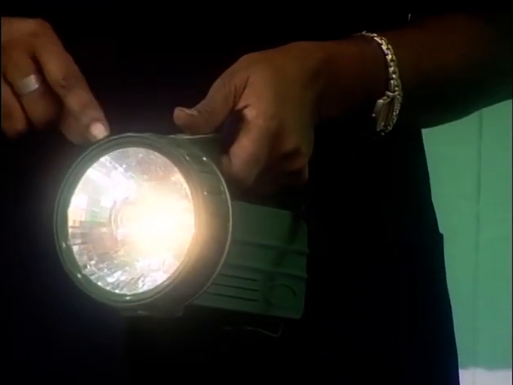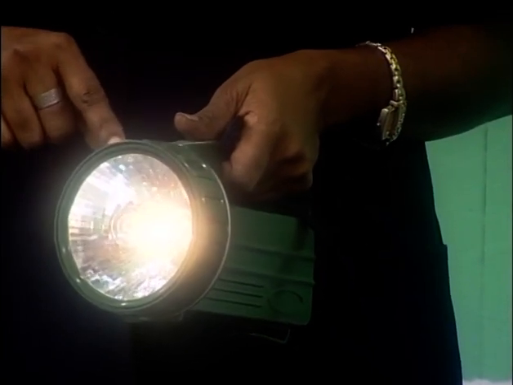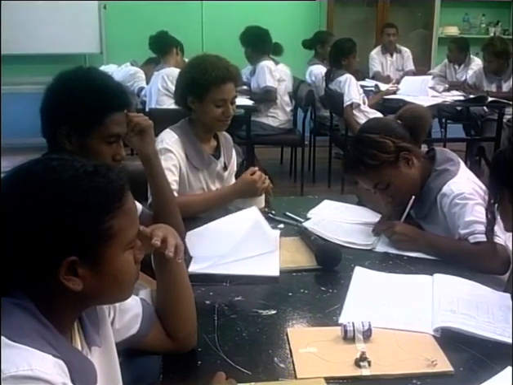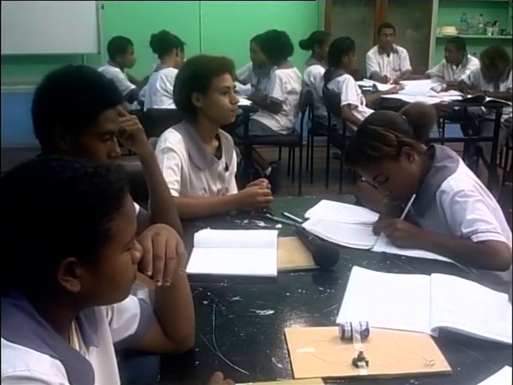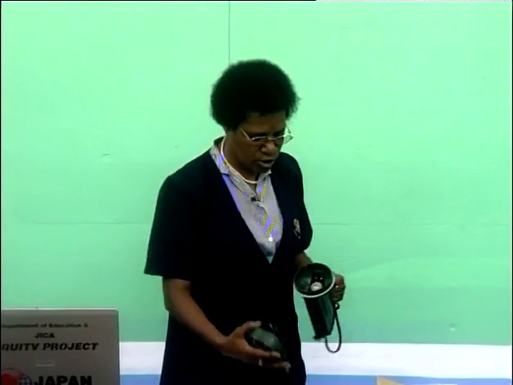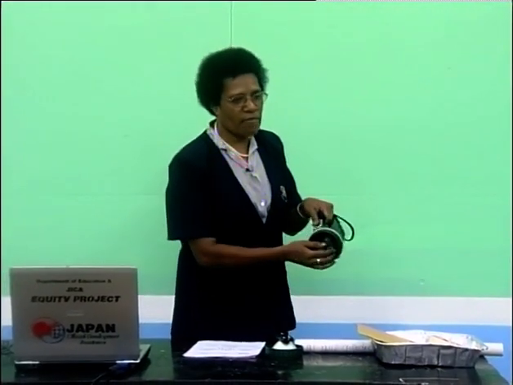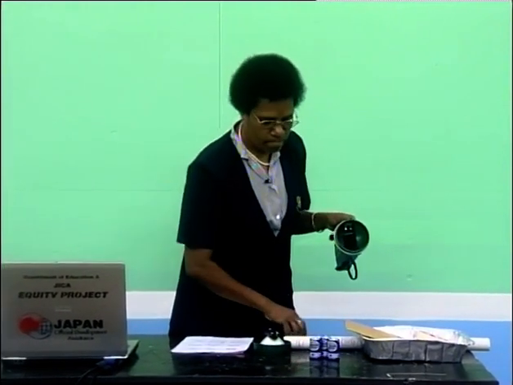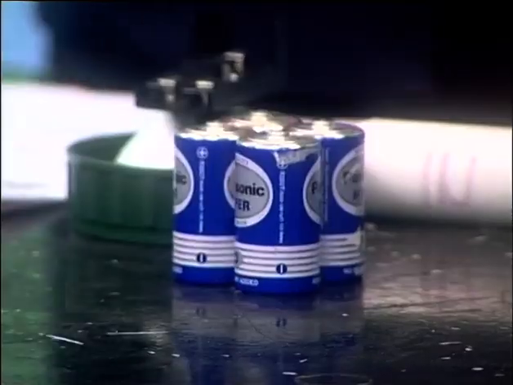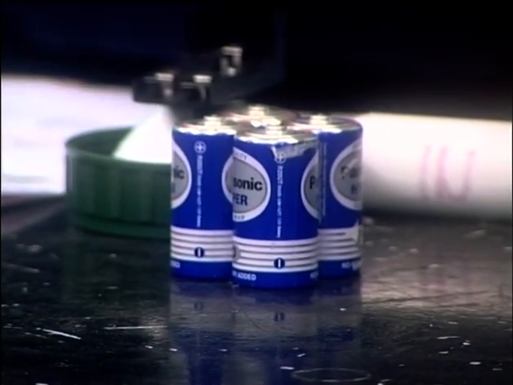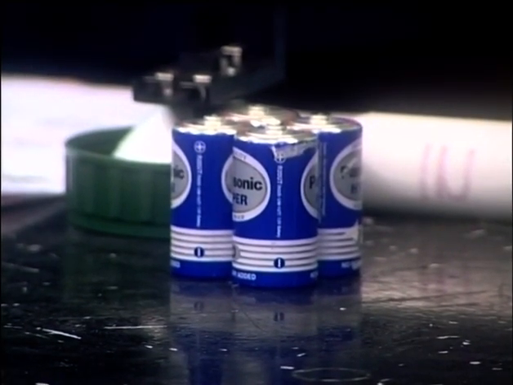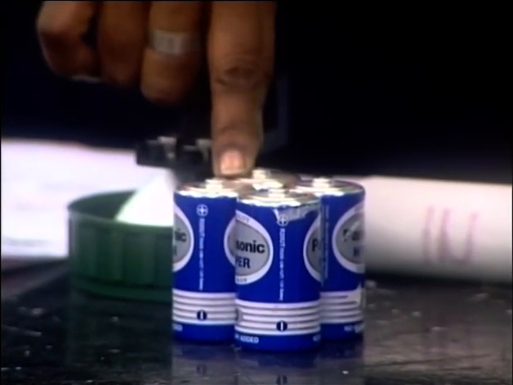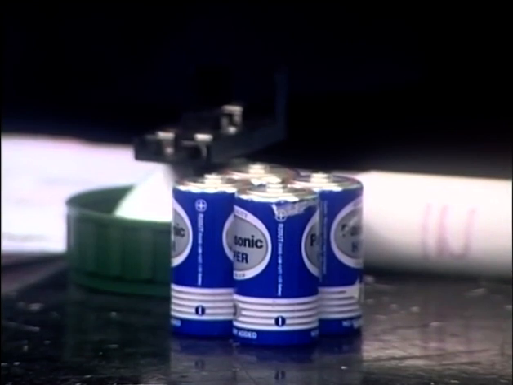That is why we have the torch on, and we see the light is on. Now, let's see what we have inside the torch. We have dry cells or batteries, which are the source of electricity. These batteries or dry cells enable the torch to work.